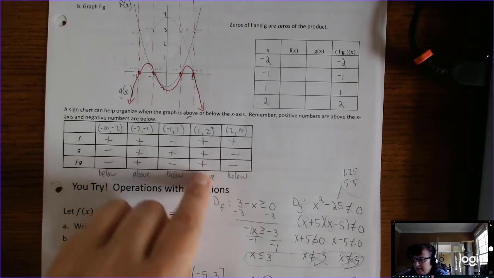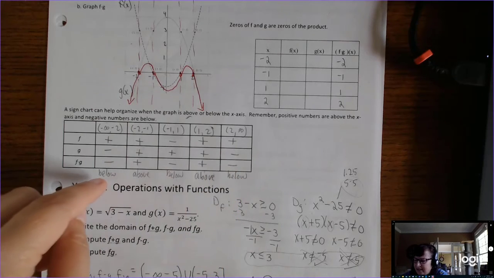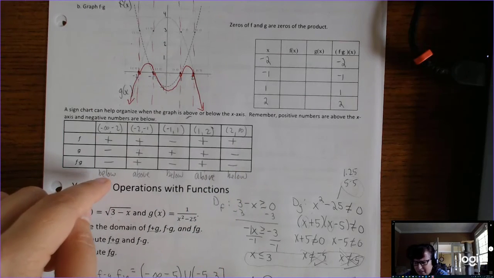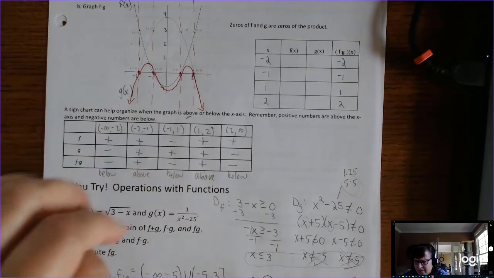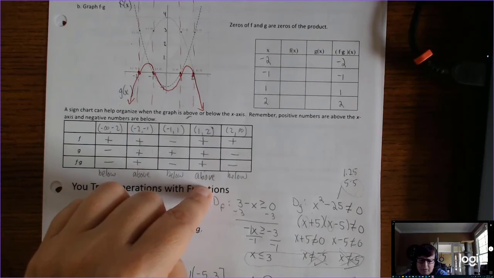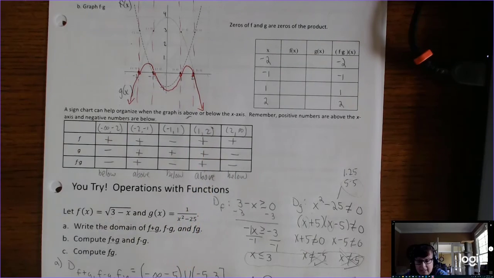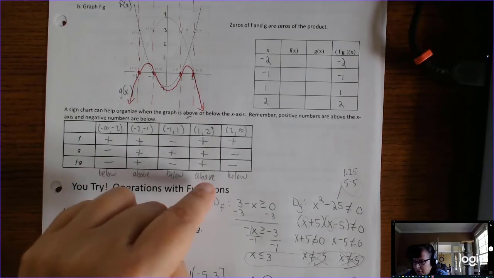Now again, I'm not perfect, but I fixed it this time. I made a mistake here and had below, below, below. And I kind of had an idea that it should be alternating. Not always, but I knew what to look for, and so I was like, that doesn't look right to me. Let me double check. And sure enough, I had made a mistake, and I fixed it, and it ended up being below, above, below, above, below.